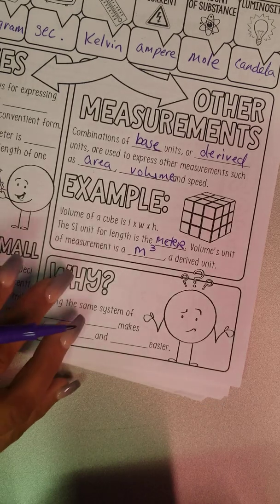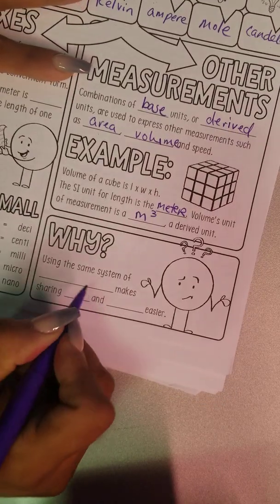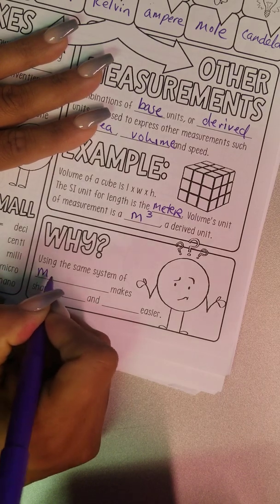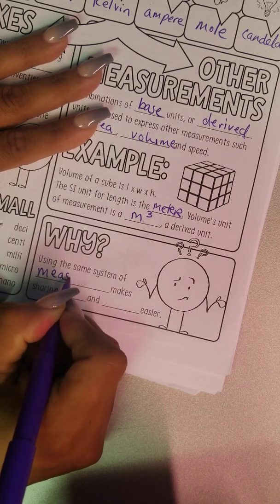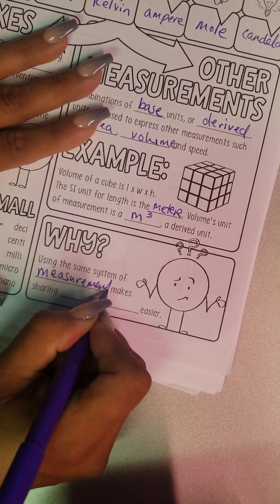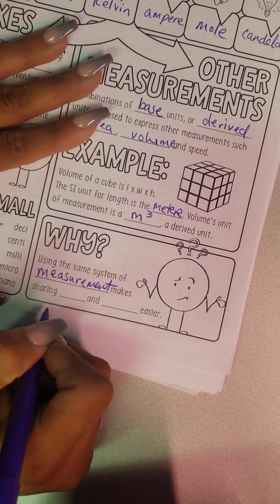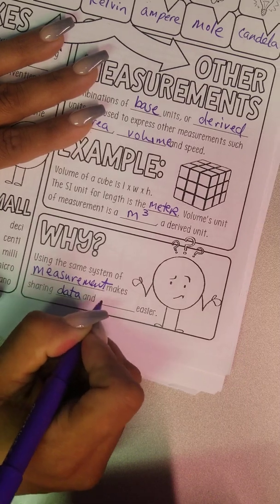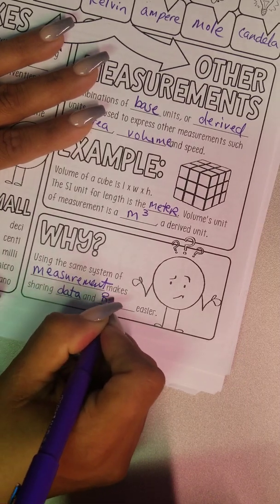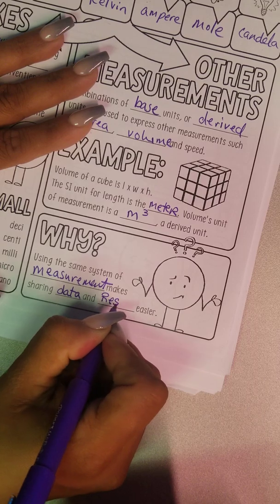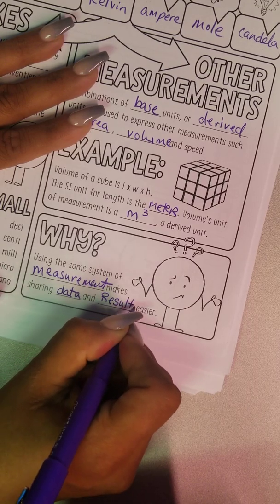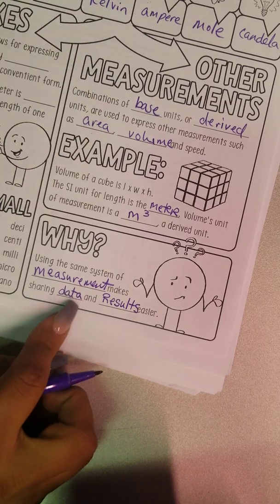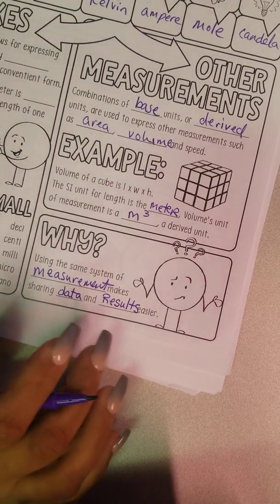Now it says here, why do we use the metric system? Well, we use the same system of measurements in the science community as well as the medical field. Measurements make sharing data and results easier, right? If you cannot speak to someone because you don't understand their language and they don't understand you, it's okay, because data or numbers are going to be the same in every language.